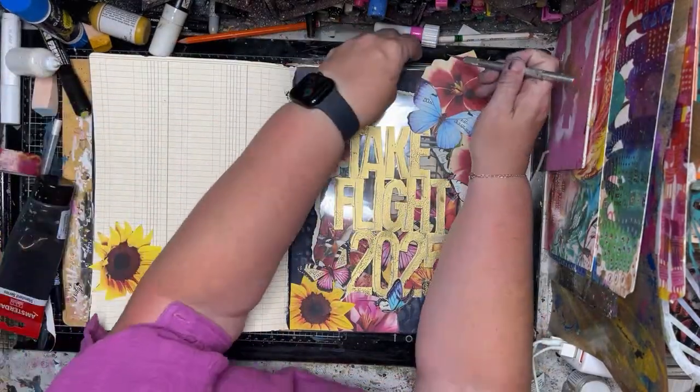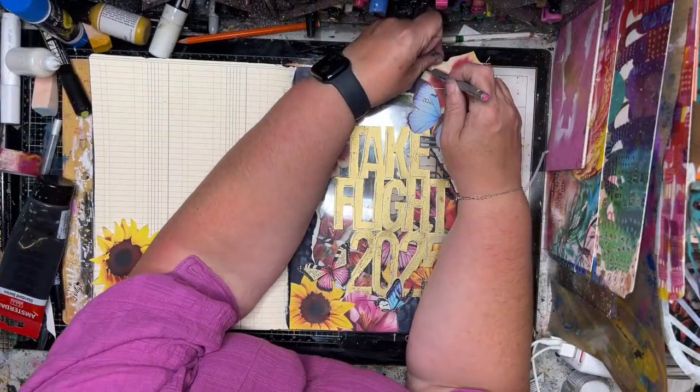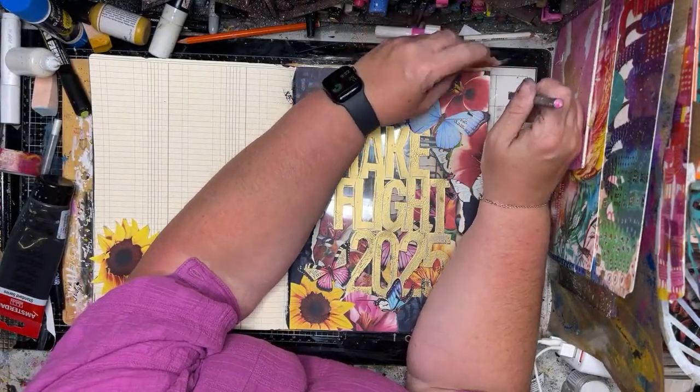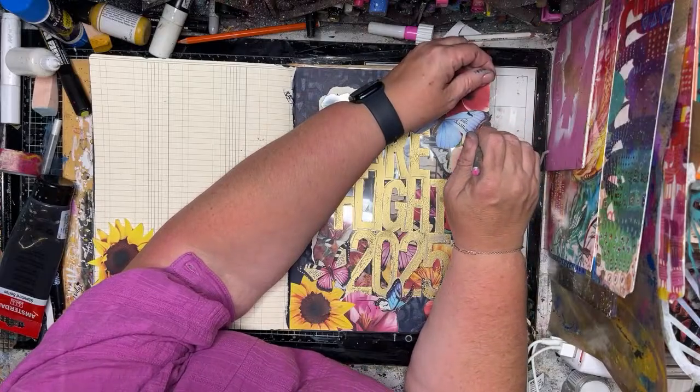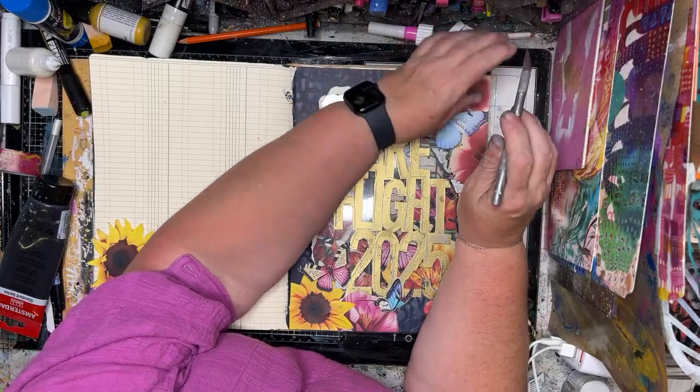Did I do a Christmas page this year? No, because I didn't have time, Pamela, because it has been crazy ridiculous. This is my Christmas New Year's page.